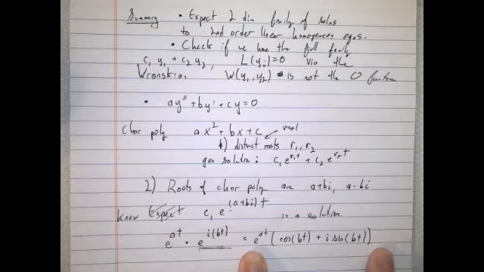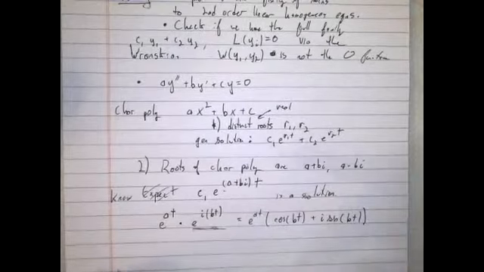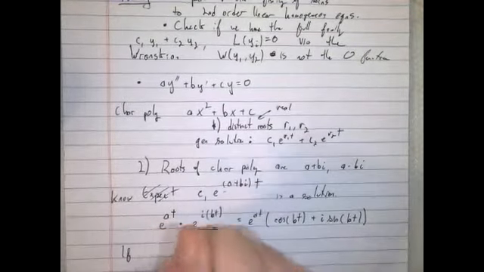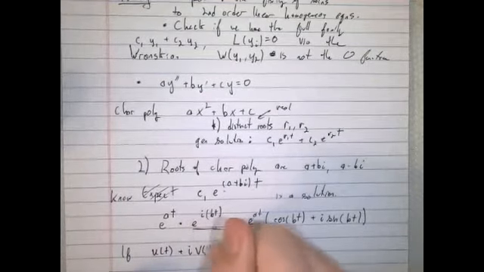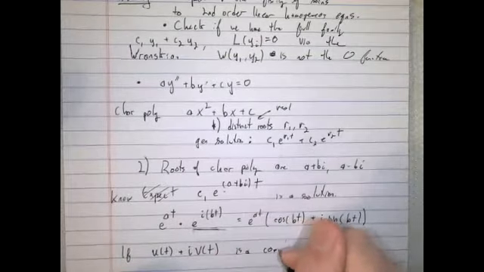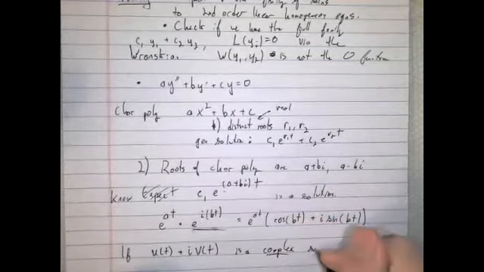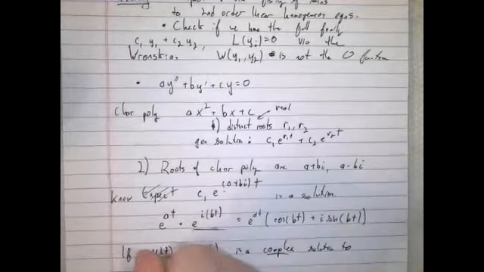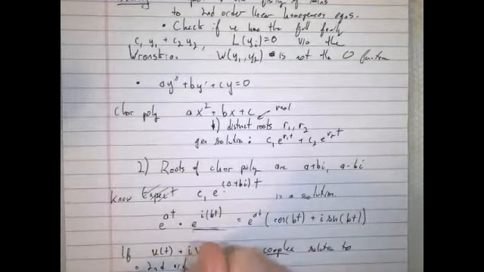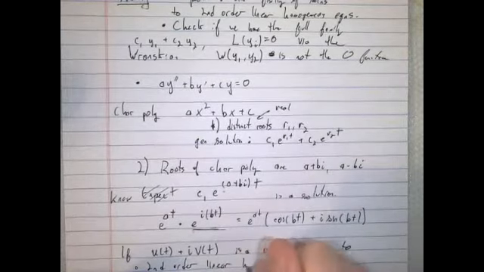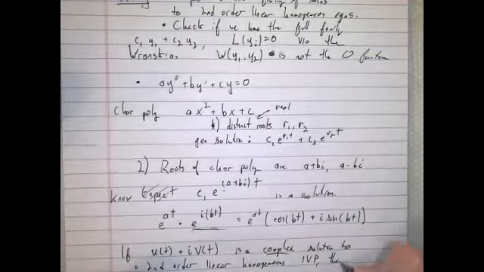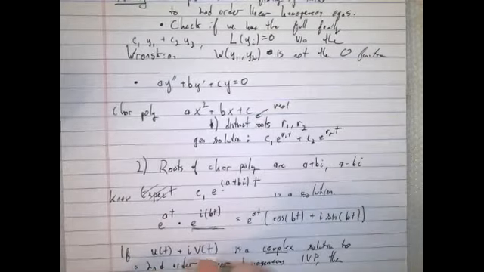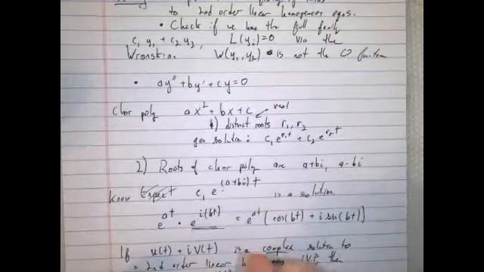You can distribute the e to the at and then separate the cosine and sine terms. Exactly. So maybe I'll write it as follows. If u of t plus i v of t is a complex solution to a second order linear homogeneous IVP, then so is u of t and v of t separately.